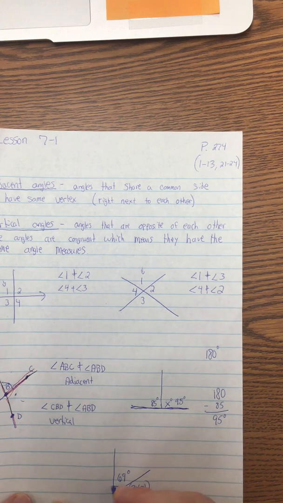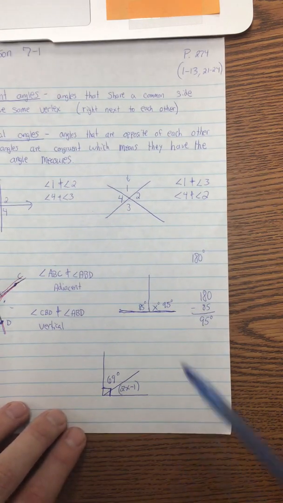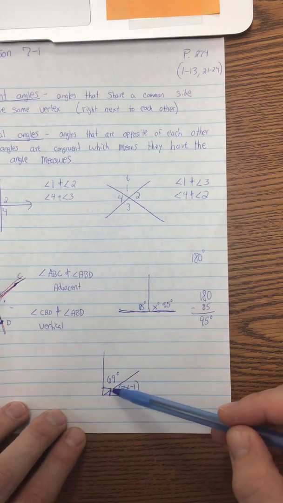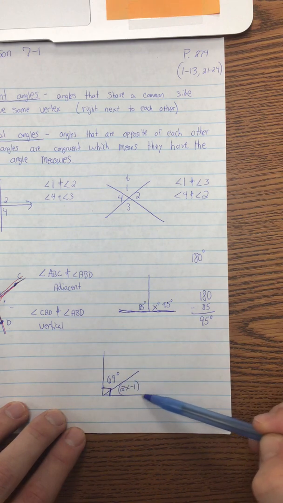Here, this little box says that is a 90-degree angle, so it's saying this whole thing is a 90-degree angle. We need to figure out what this angle is, okay? So we know this angle is 69 degrees. We need to figure out what this angle is. Now they kind of gave us, oops, sorry, you weren't able to see that. So this is a 90-degree angle, okay? So it's saying this whole figure is 90 degrees right here.